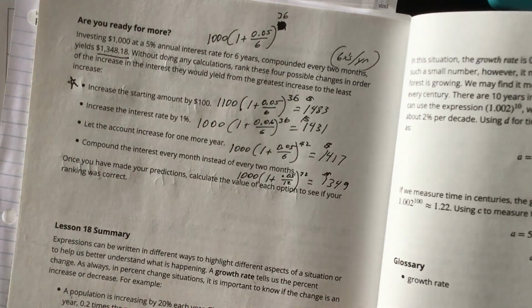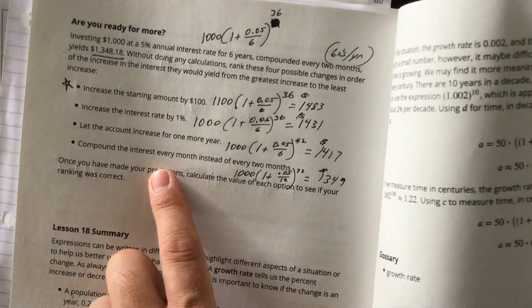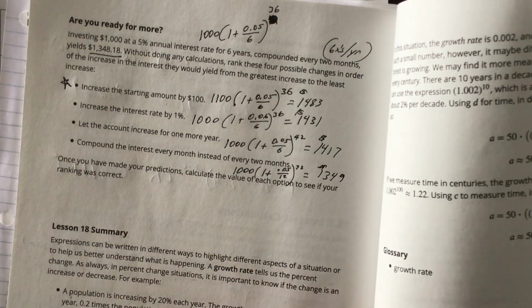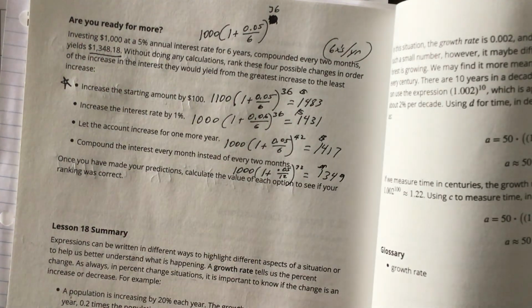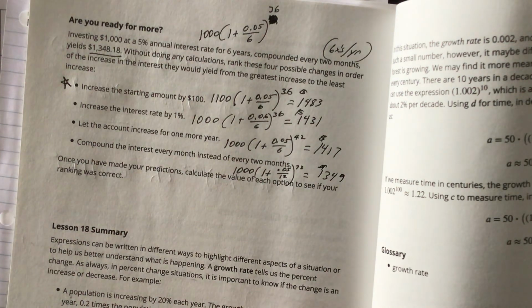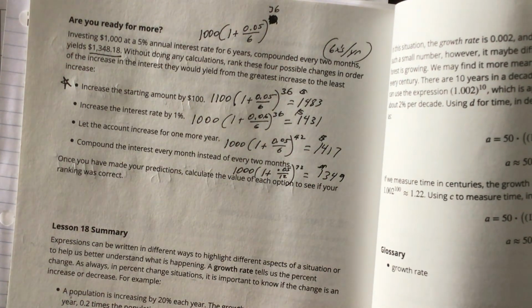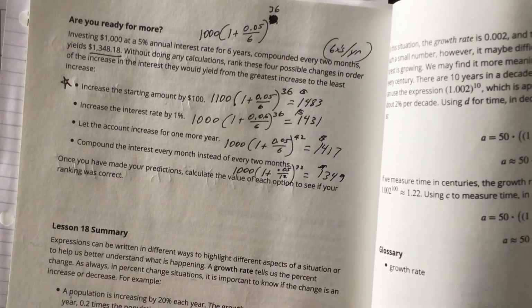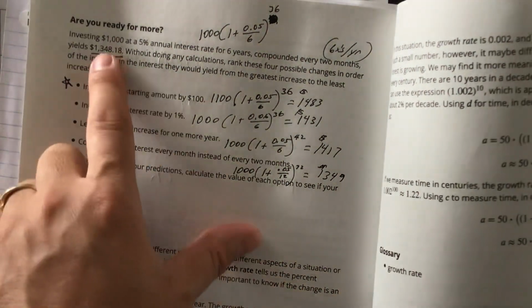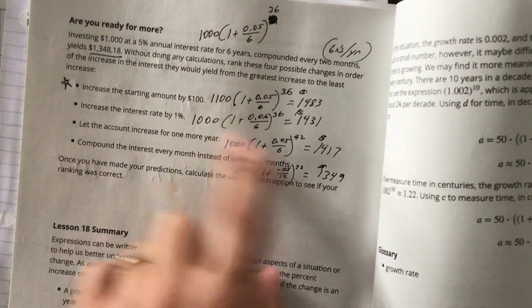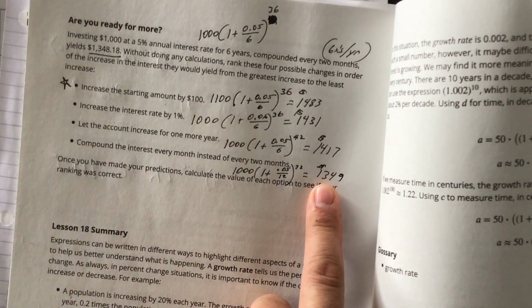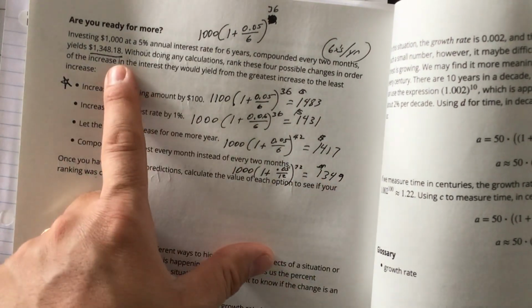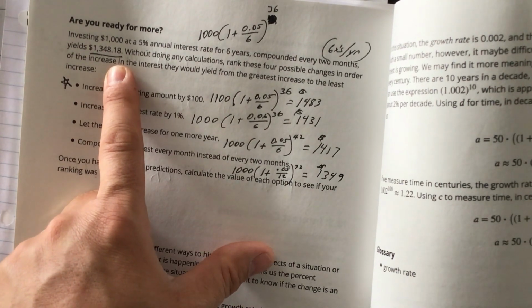So, like the 12 times 6 is 72, I'm confused about that. Monthly. 12 times a year for 6 years. How would that be the most though? Because you're doing it every month. It's more than this, but it's not making that big of a difference. You made an extra 82 cents by doing it monthly.